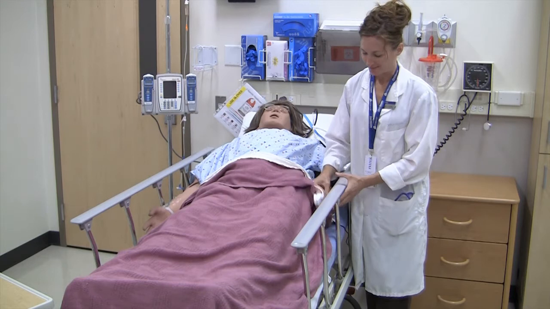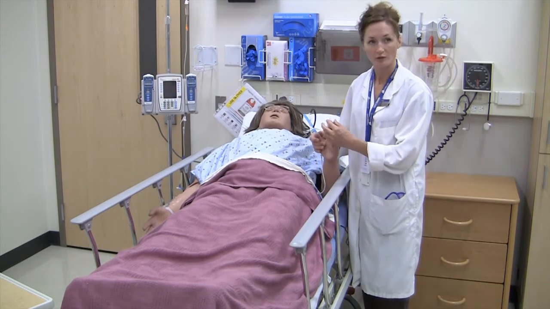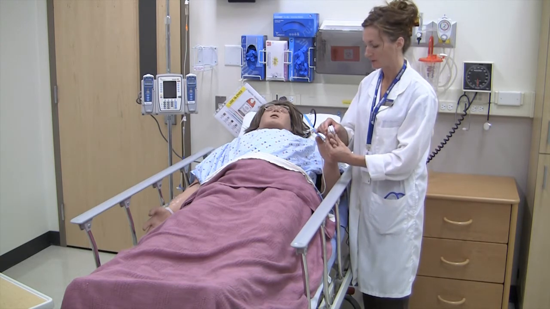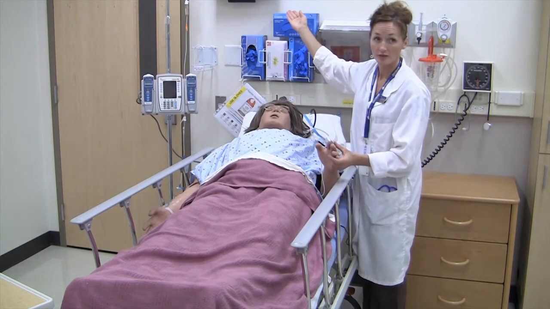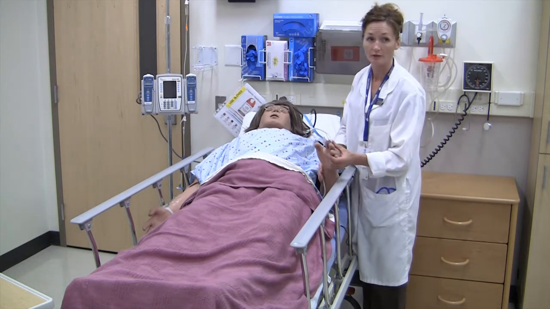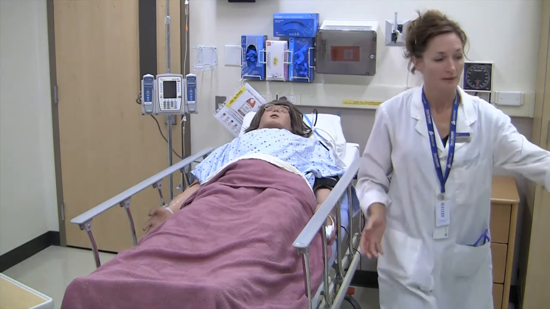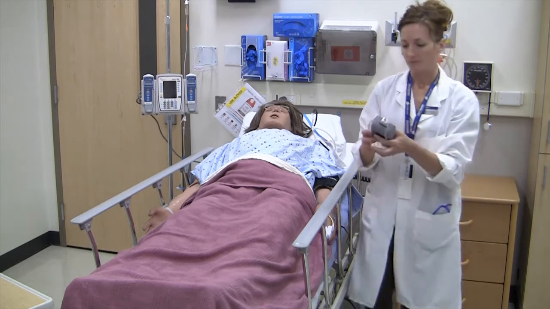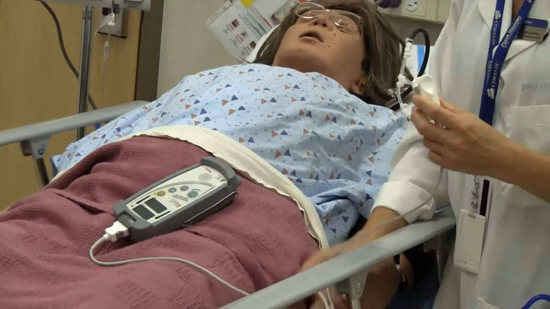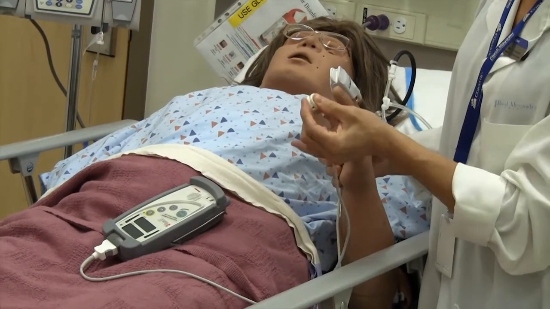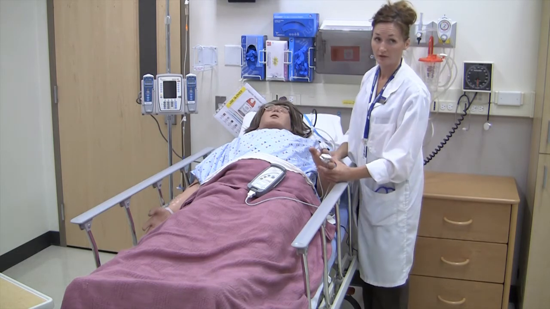Oxygen saturations. You notice that this human patient simulator has an SpO2 monitor on the finger. This monitor corresponds to what is programmed in to be this oxygen saturation, as you'll note on your vital signs monitor. Your instructor may expect you to actually use the SpO2 monitor and apply it to your patient. But please note that you will need to read the oxygen saturations as programmed in on the vital signs monitor.